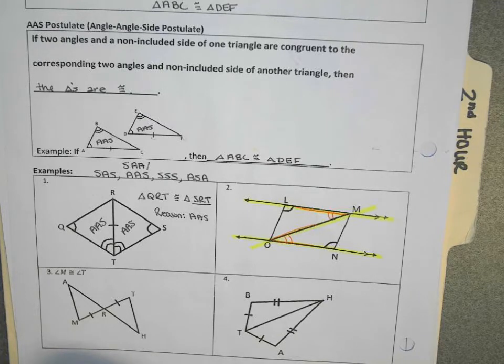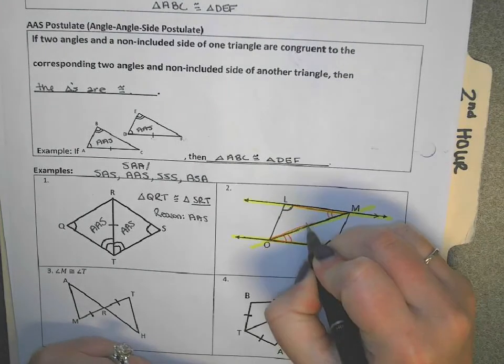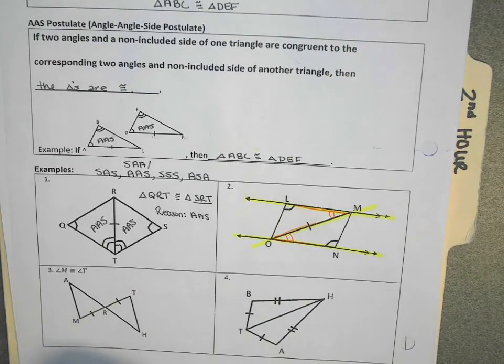Connor, what do you think? I have a shared side. So I can mark this side congruent to itself. Always mark that. Always look for it. It's in many, many problems. And it's one of those ones that it's so obvious you forget to mark it. You're looking for something harder. Mark the easy stuff though too.